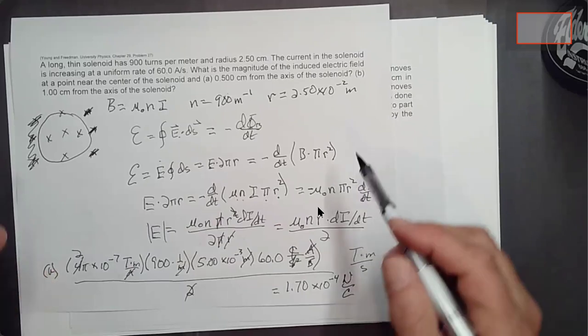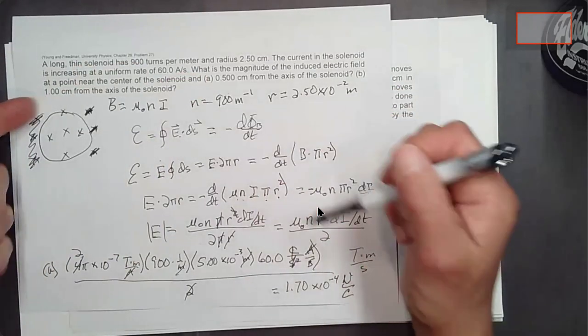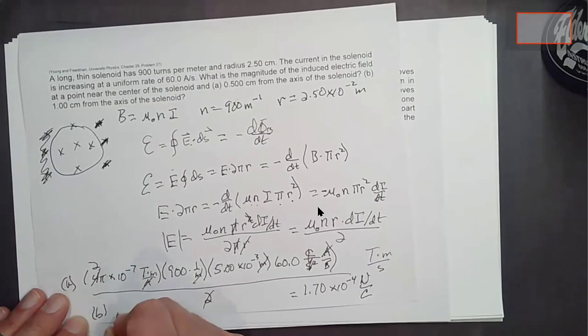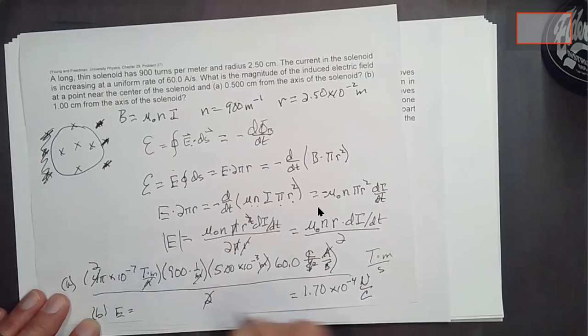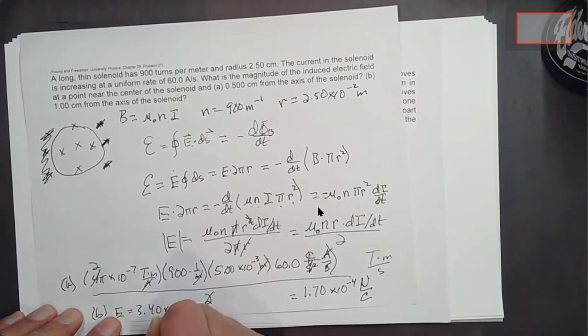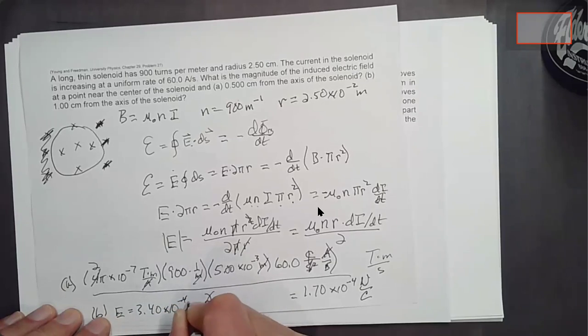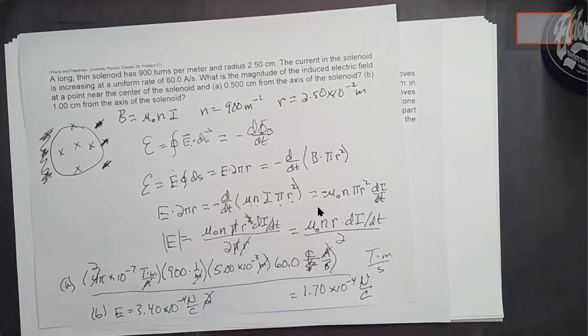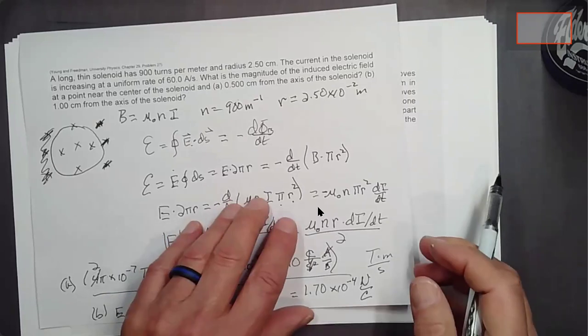And if we double the distance, if we go to part B, we'd get twice that. So for part B, the value for the electric field would be 3.40 times 10 to the minus fourth newtons per coulomb. So fairly complex problem, but it's kind of neat that that's the direction of the thing.